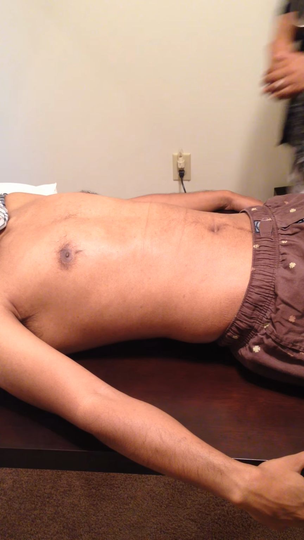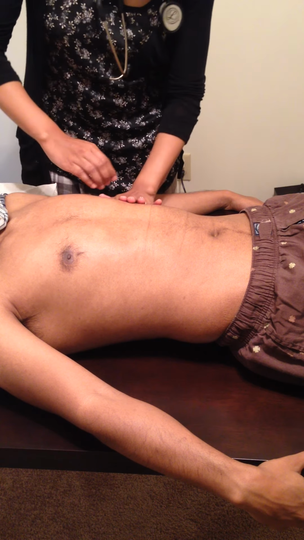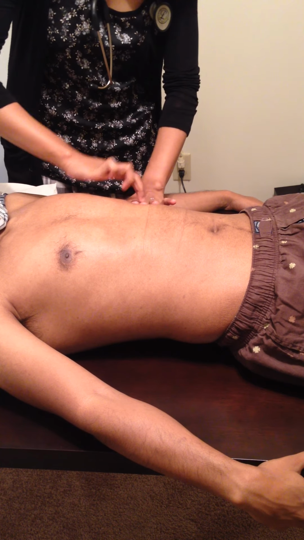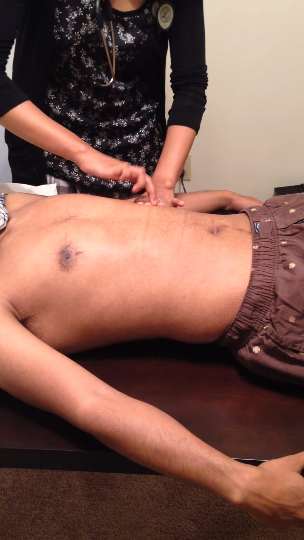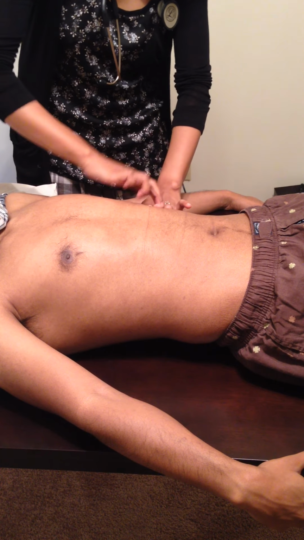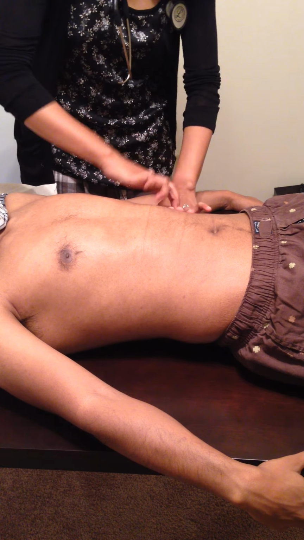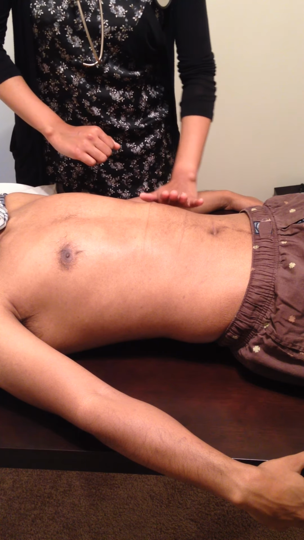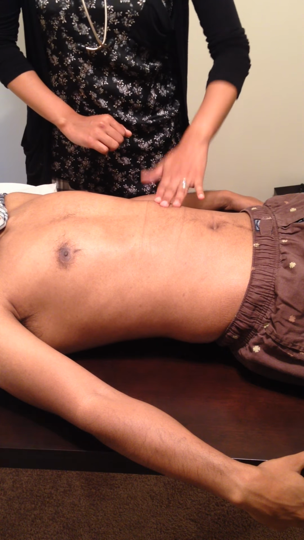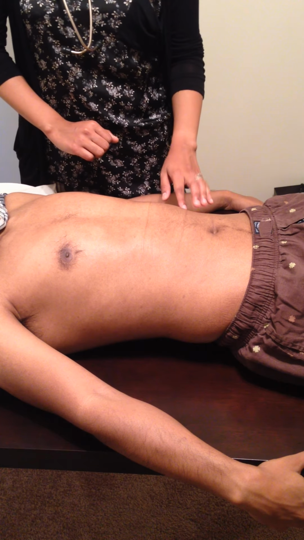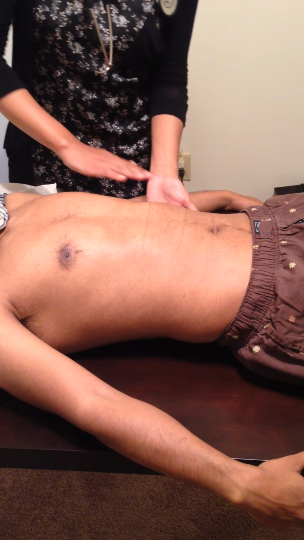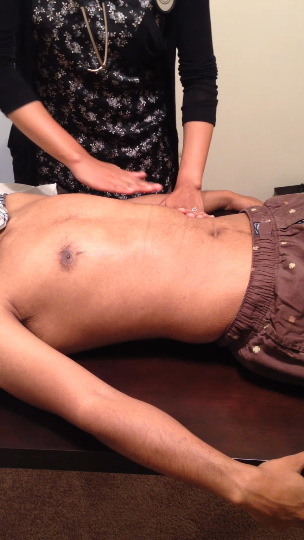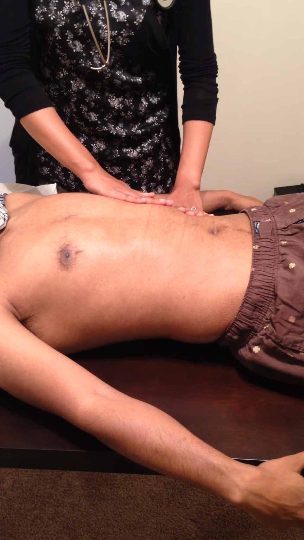Then I will also percuss my patient's spleen to hear for dullness. If the spleen is enlarged, in the area of the left lower anterior chest wall, I will hear more dullness instead of tympanic.